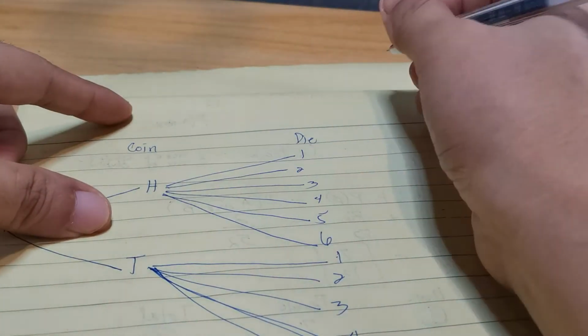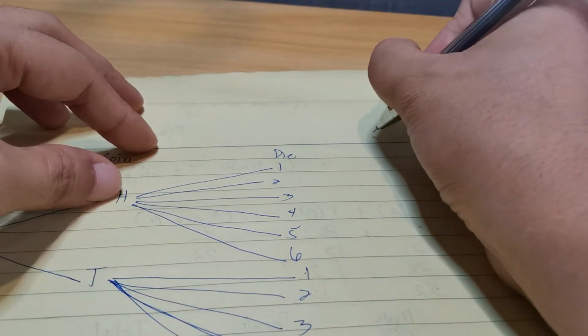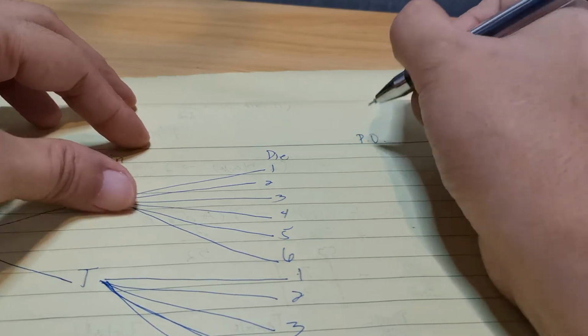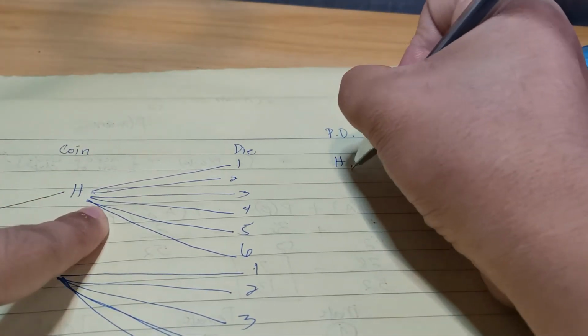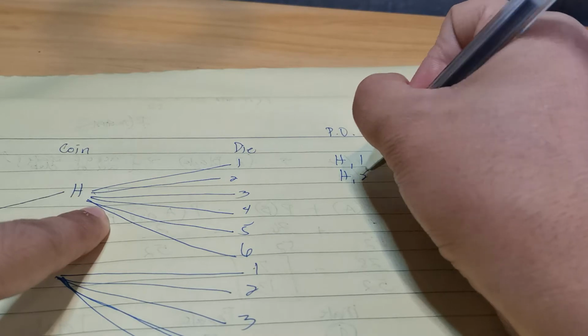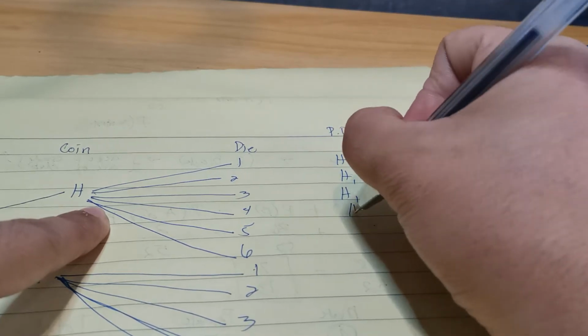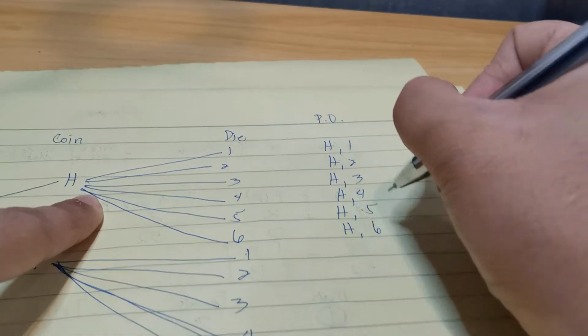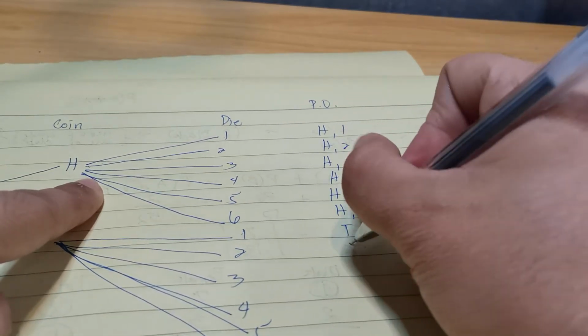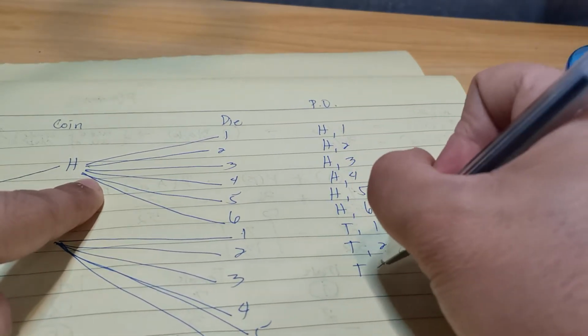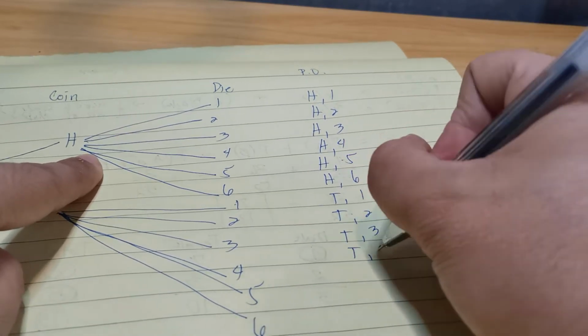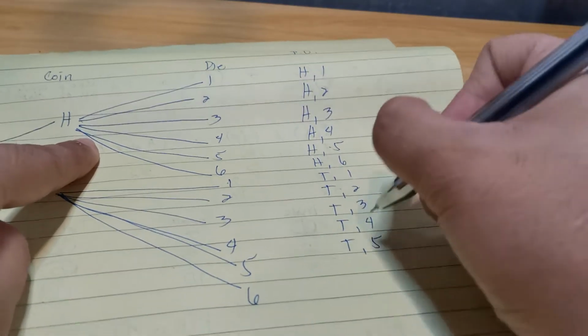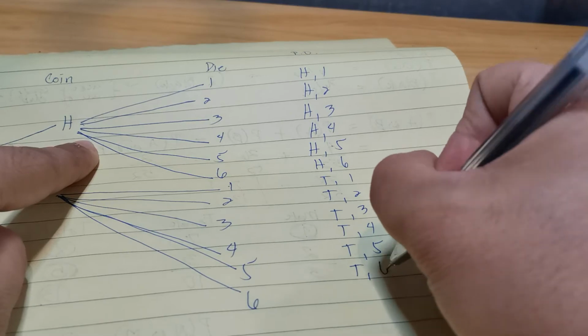So, ito na yung mga outcomes natin. Possible outcomes. So we have head and 1, head and 2, head and 3, head and 4, head and 5, head and 6. Then we have tail and 1, tail and 2, tail and 3, tail and 4, tail and 5, and tail and 6. Ayan.